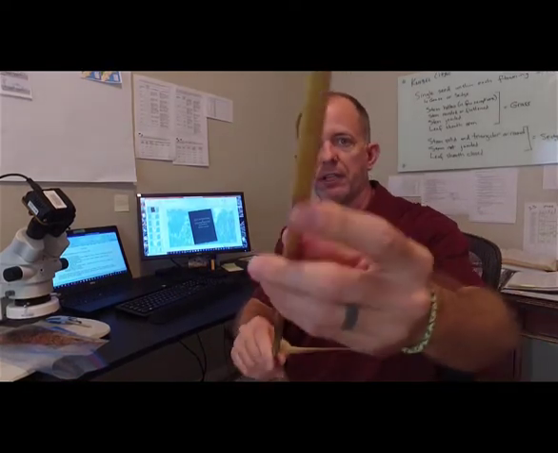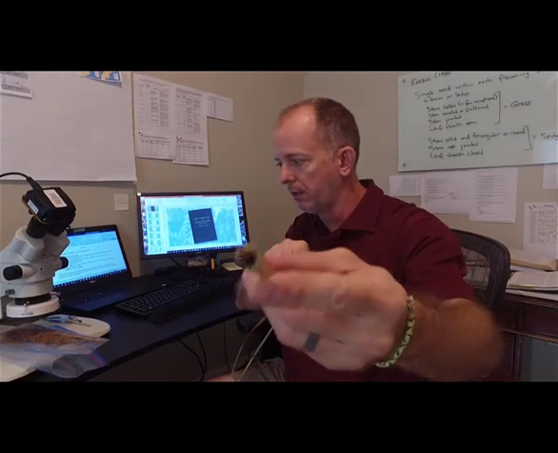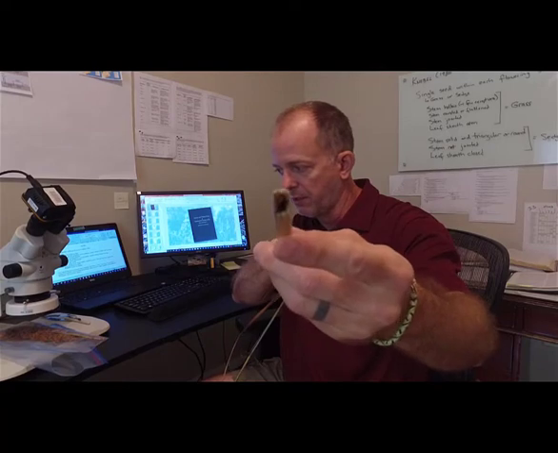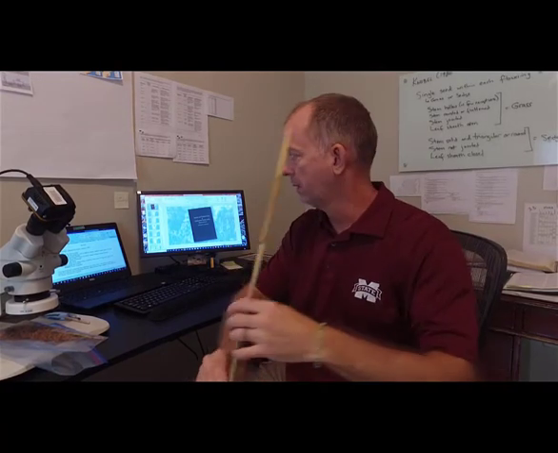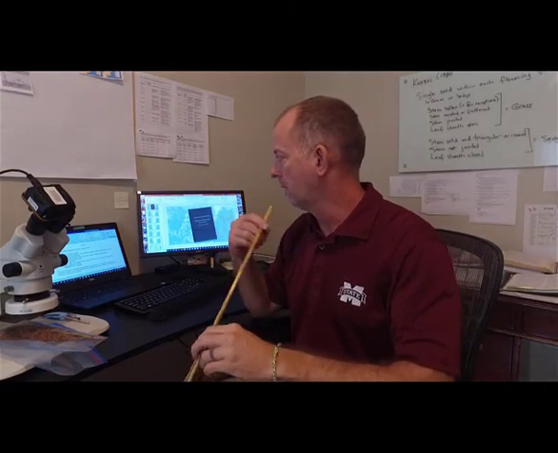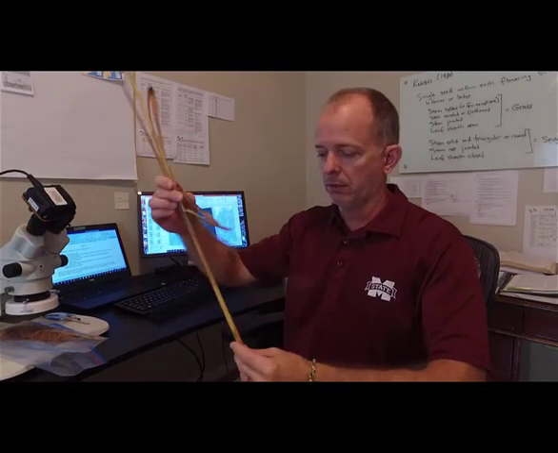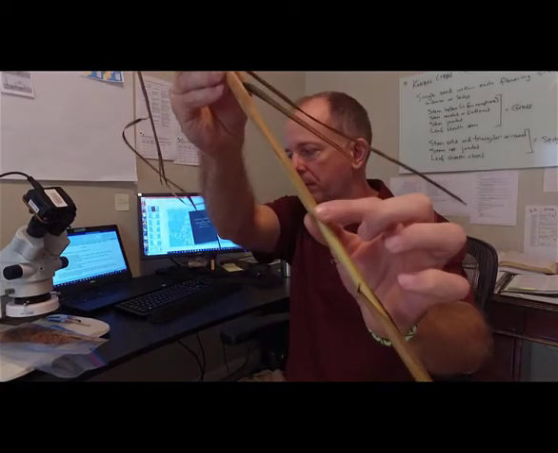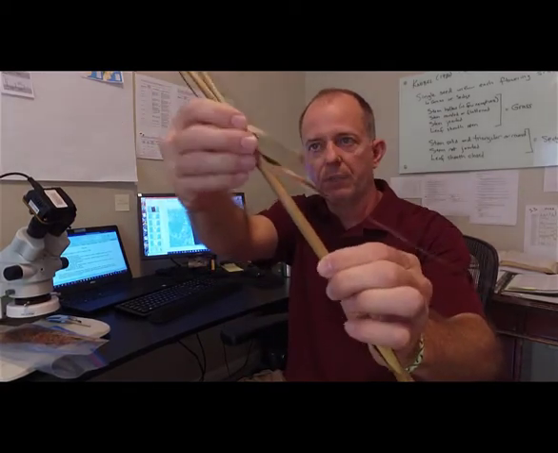If you're looking at it from the end, which is really difficult to do, you can see that it does look round. So it looks round, it looks hollow. Is the stem jointed? You look along the stem here, and there's what seems like a bit of a joint there.